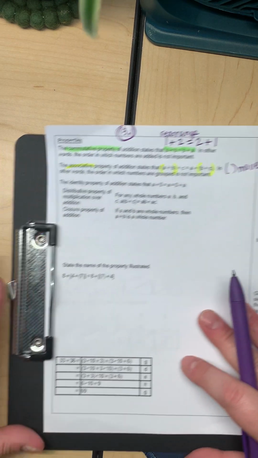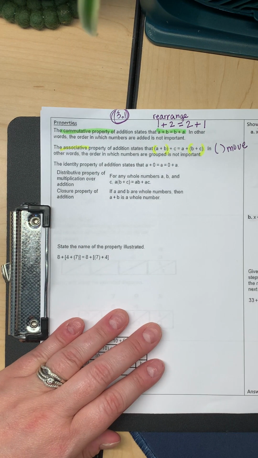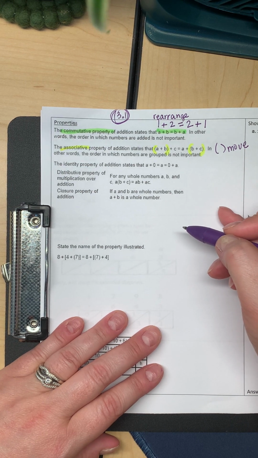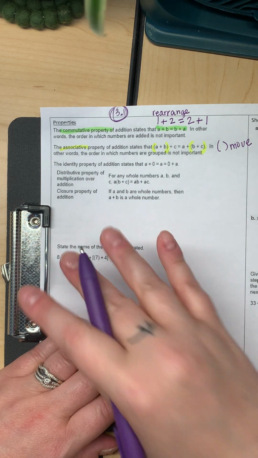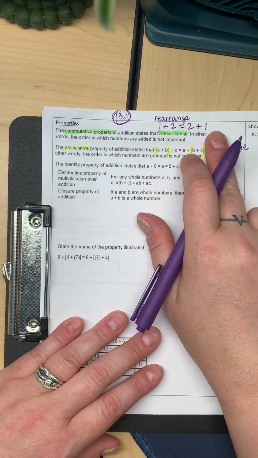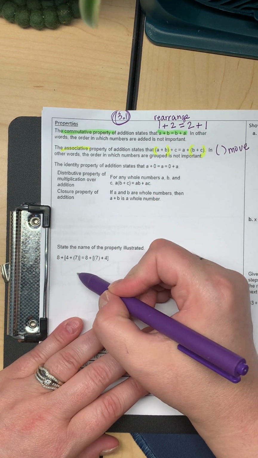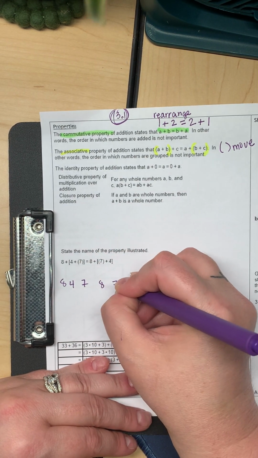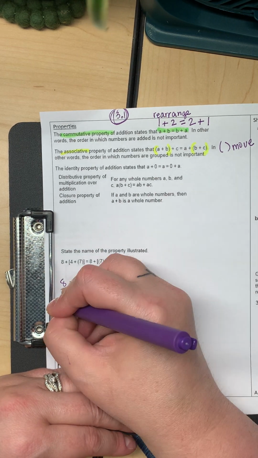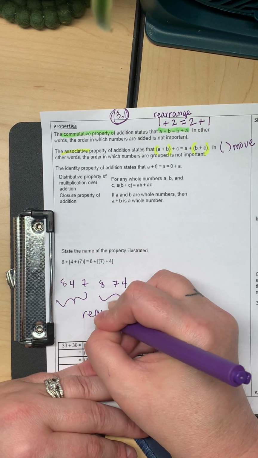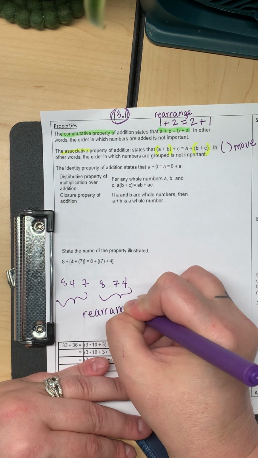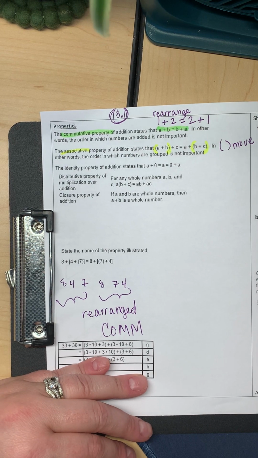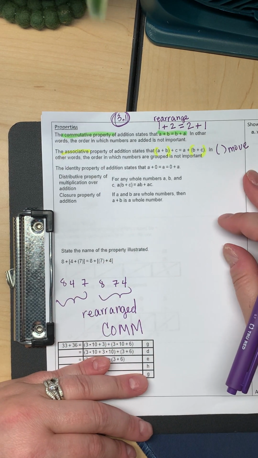Let's look at this one right below. It says, state the name of the property illustrated. First, let's see if any of the numbers were rearranged. I have 8, 4, 7, and then I have 8, 7, 4. Those have been rearranged, so that's called commutative. Good.